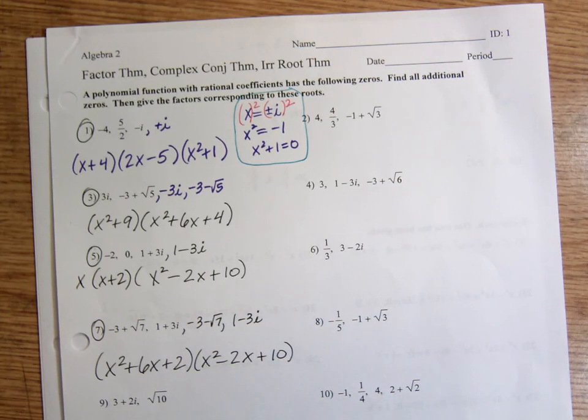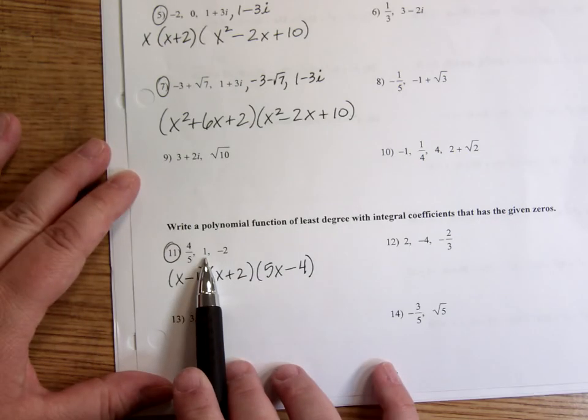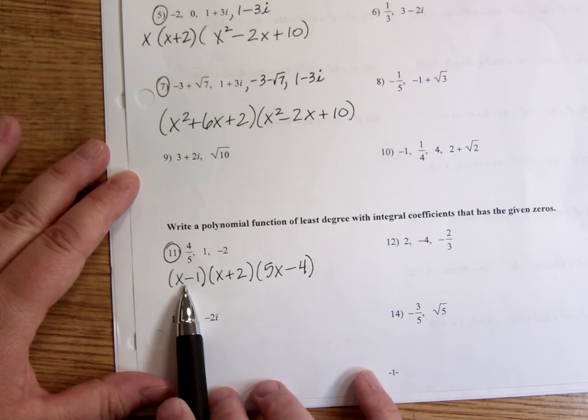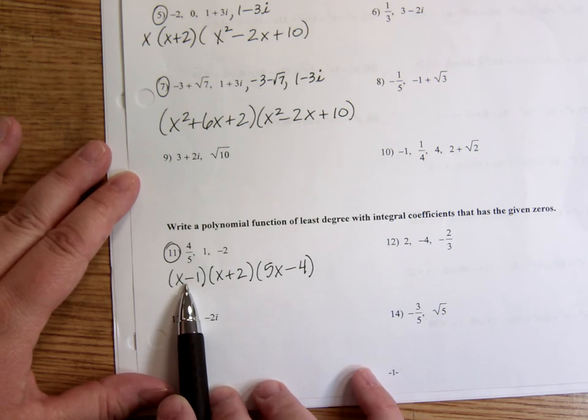Today in Algebra 2, we talked about roots of polynomials and their corresponding factors. We actually talked about the Factor Theorem and how to figure out, if I know that I have a root of 5, for instance, that means I have a factor of x minus 5. Like, for instance, if I know one of my roots is 1, I have a factor of x minus 1. But what if my roots are more complicated than that?